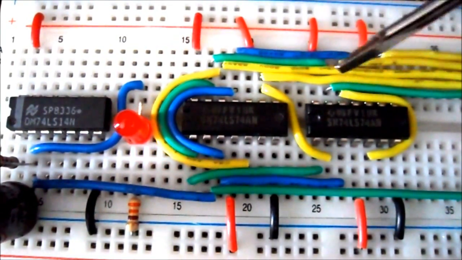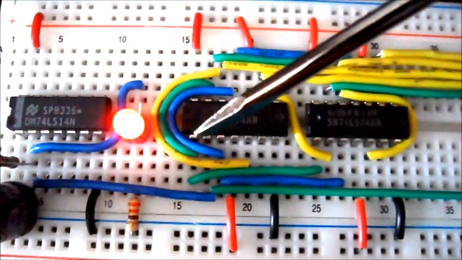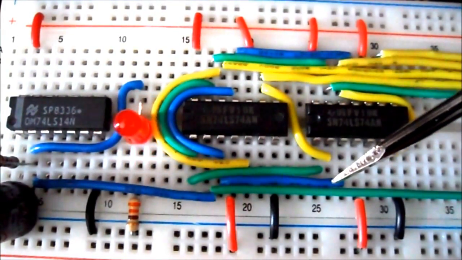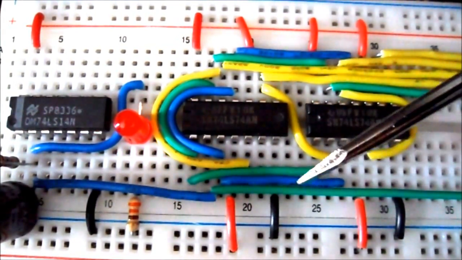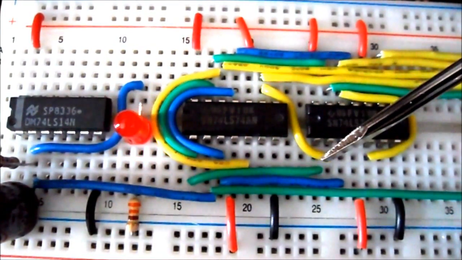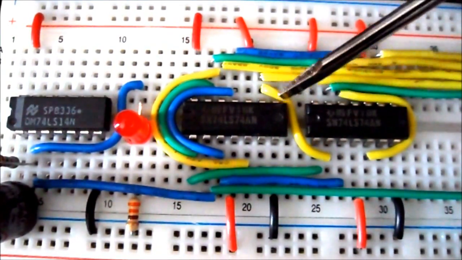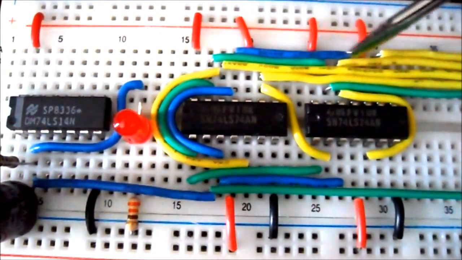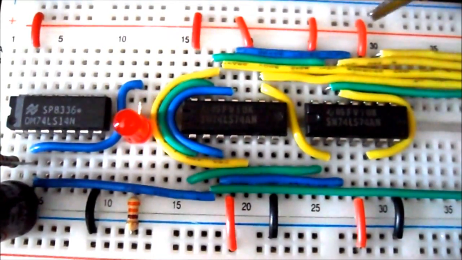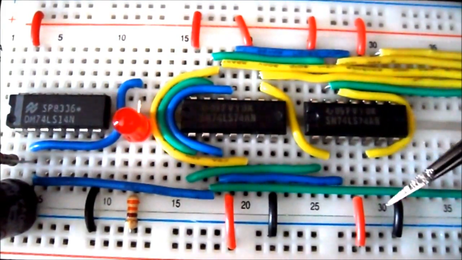The green lines represent the D input, and they also represent the clear. So I did the clear and the D both in green. The yellow lines are the feedback from one D flip-flop to the next, and they also go out to my outputs. The red line are +5, and the black are grounds.